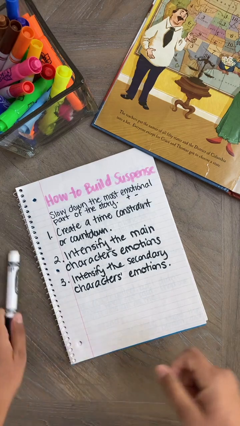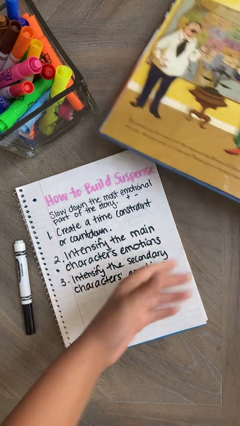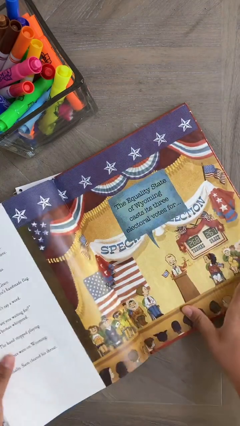Okay, so this essentially means that the other characters have to freak out. So let's look at how that happens in the book.